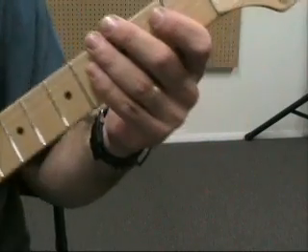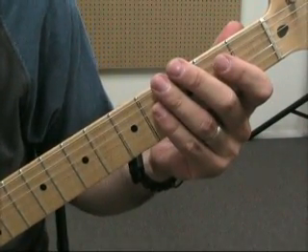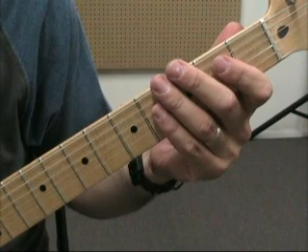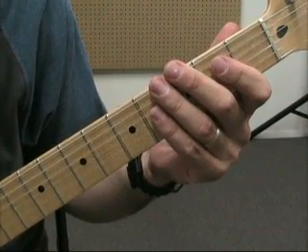You're going to find this all notated in the PDF file that goes with this lesson. You should find it on my blog. Just type in blog.markwein.com and you'll find the lesson, minor pentatonic lesson number 3.